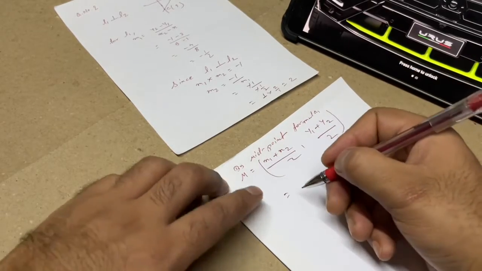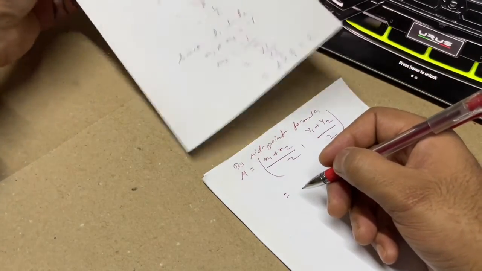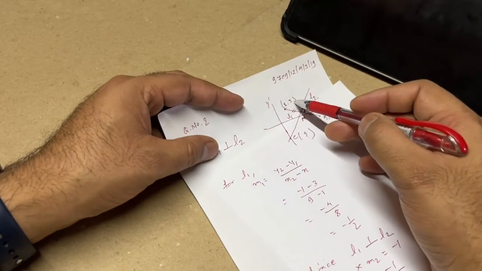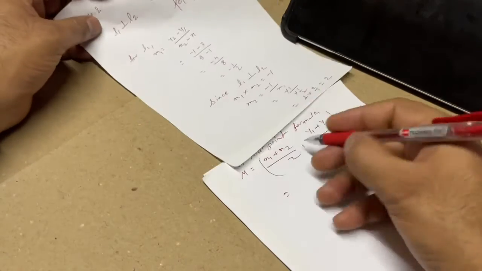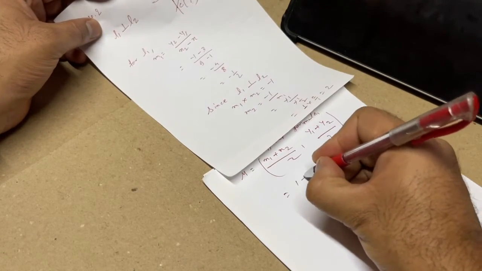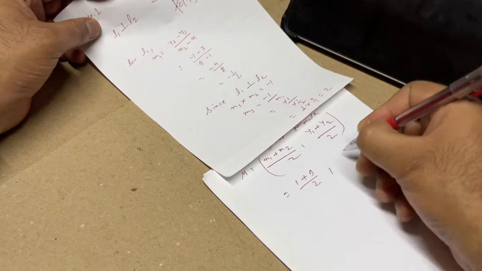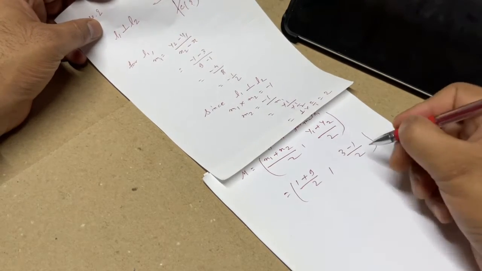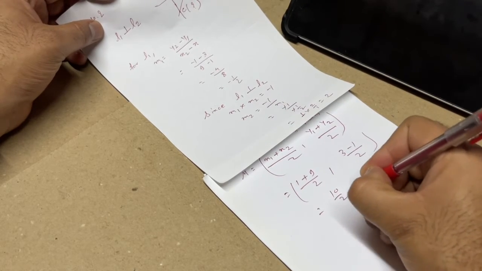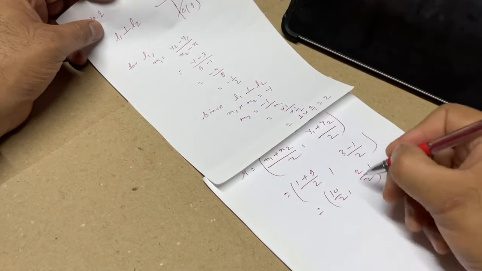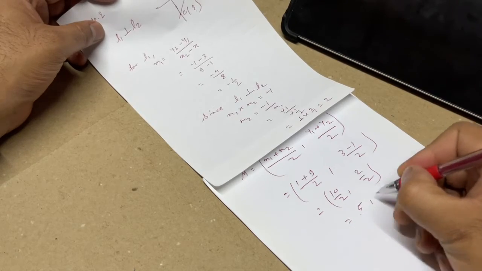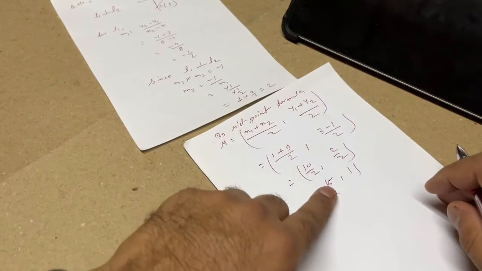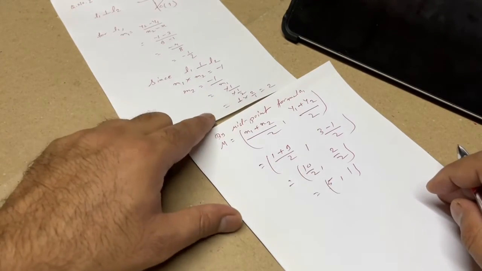Now, what is your x1, y1? It's very simple, right? Here are x1, y1, x2, y2. So now 1 plus 9 over 2, comma 3 minus 1 over 2. That is now 10 over 2, 2 over 2. That is now 5 comma 1. That's it. So this is called a midpoint.